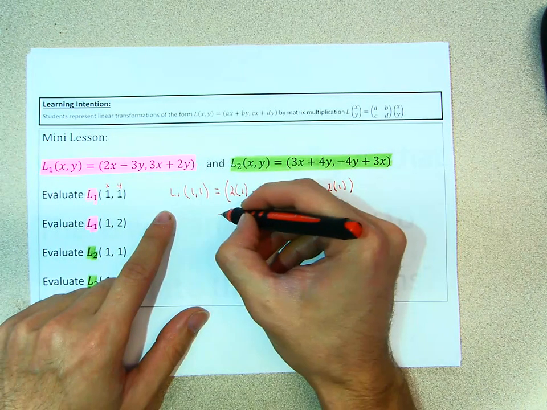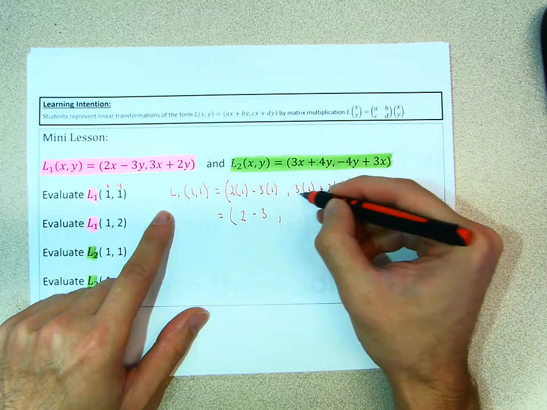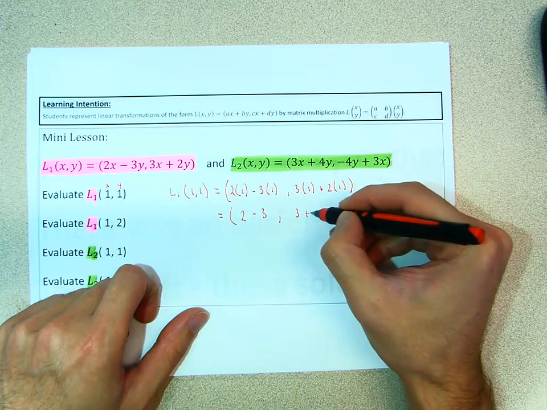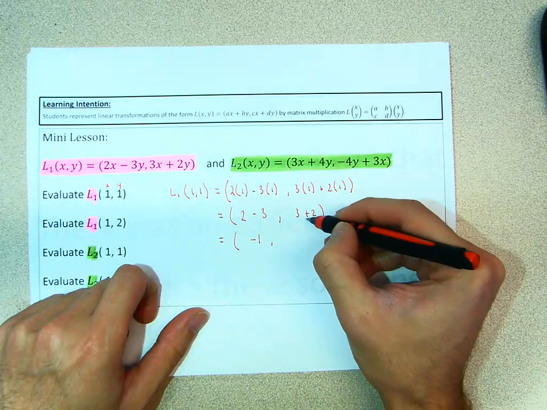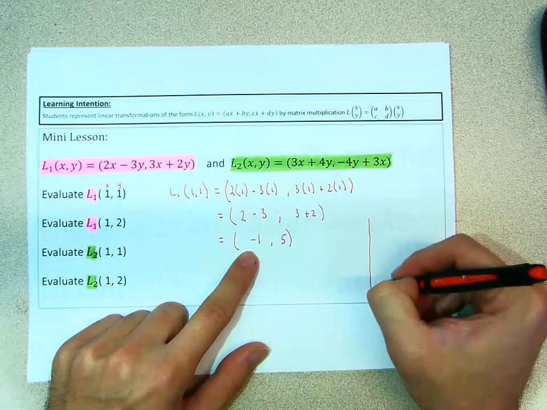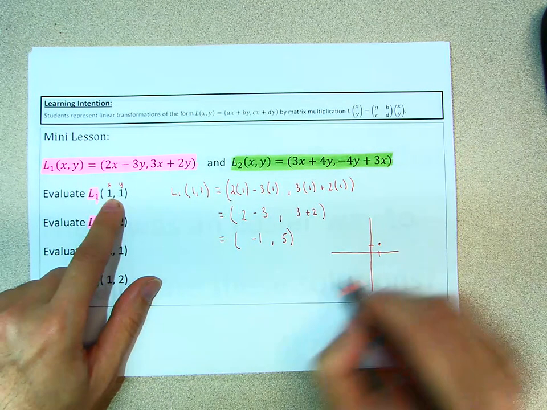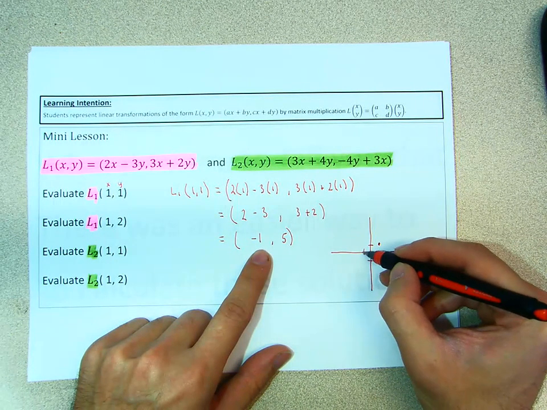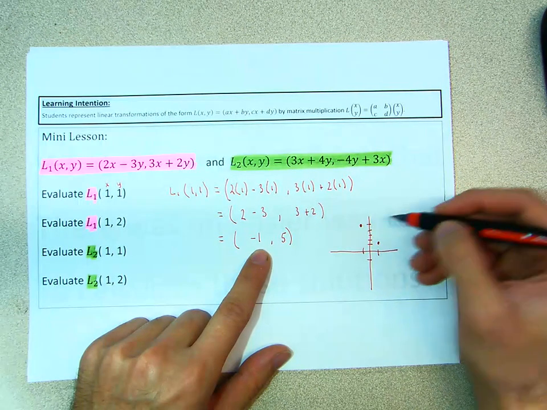And then let's solve it. So this is equal to what? 2 times 1 is 2, minus 3 times 1 is 3, comma, 3 times 1 is 3, and plus 2 times 1 is plus 2. So then this is equal to 2 minus 3 is negative 1, and then comma, 3 plus 2 is 5. And this is a point, right? So if I have my point (1, 1), this (1, 1) changed to (-1, 5). So this point went from here to here, okay? And that's all this is.